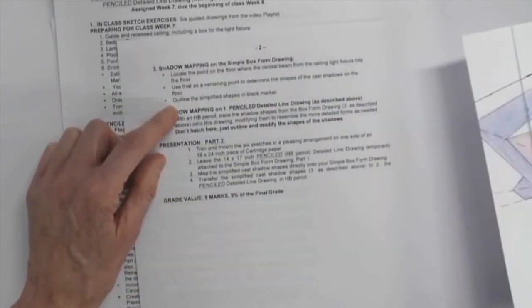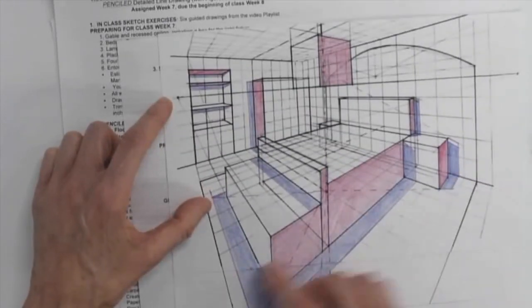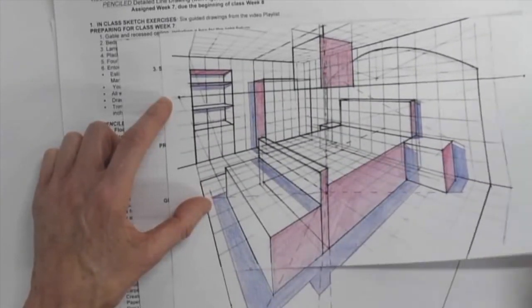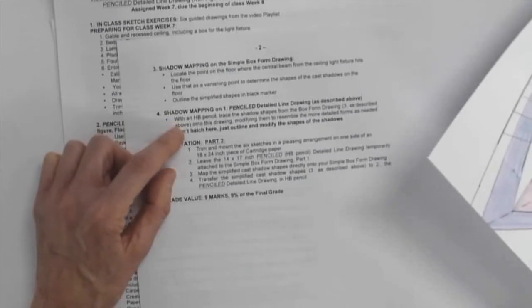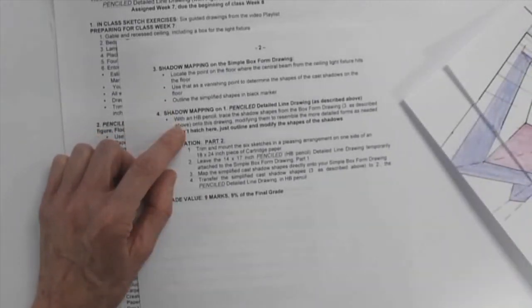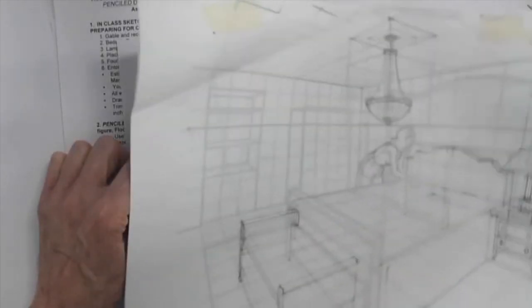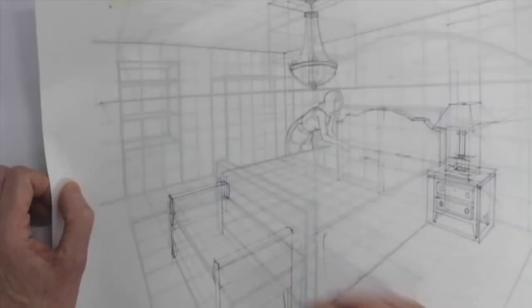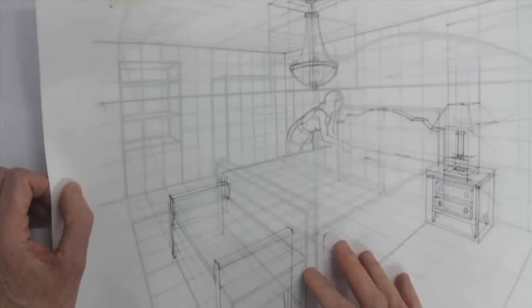And you can outline that in black. I didn't outline this one in black, but it would stand out a little better if you did. And then you go back to your pencil drawing and map all your shadows out on here as well. You can leave them in pencil. Don't put anything on here in ink just yet, just pencil.